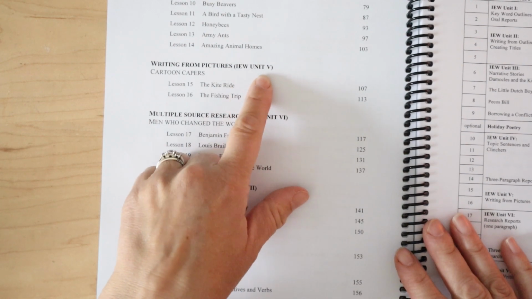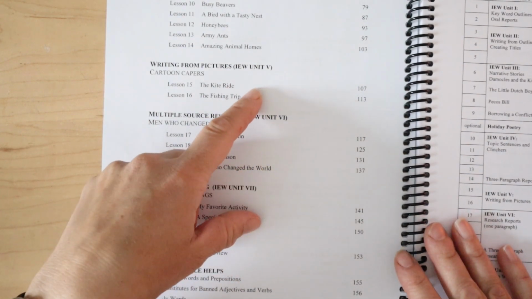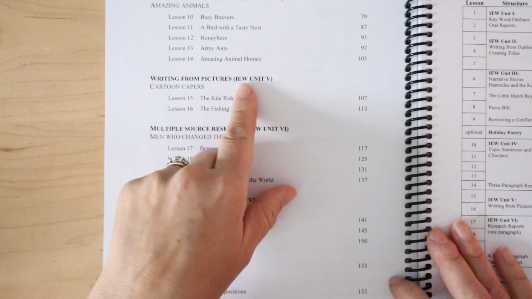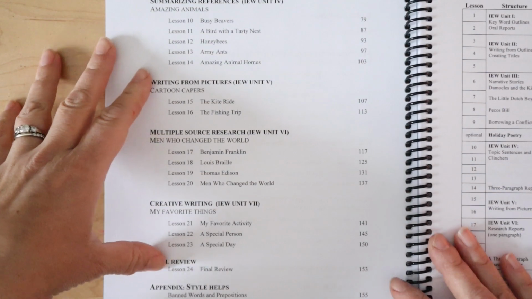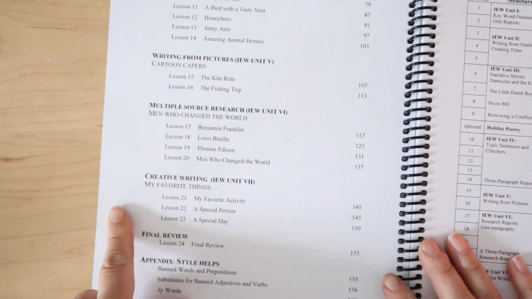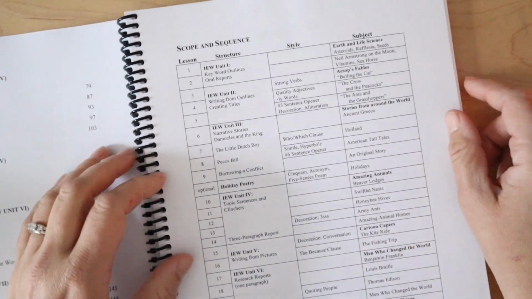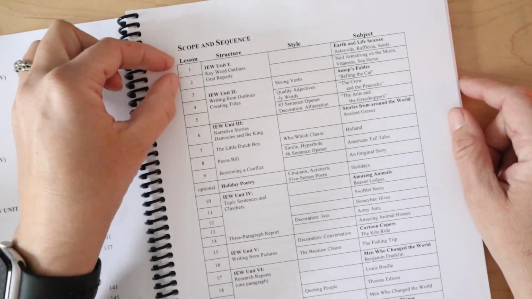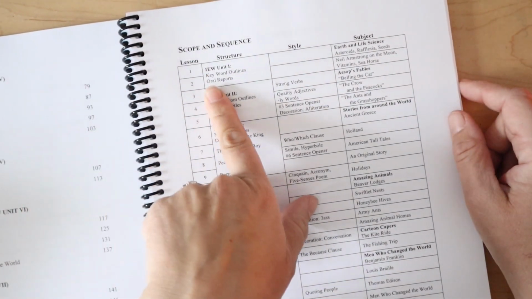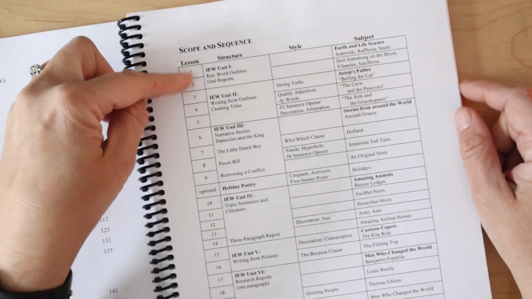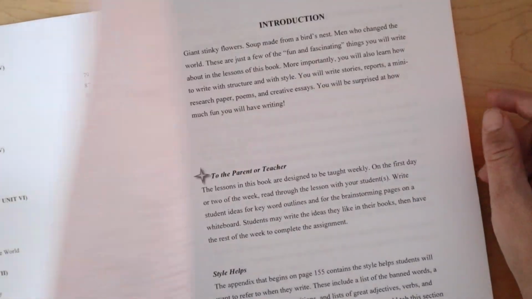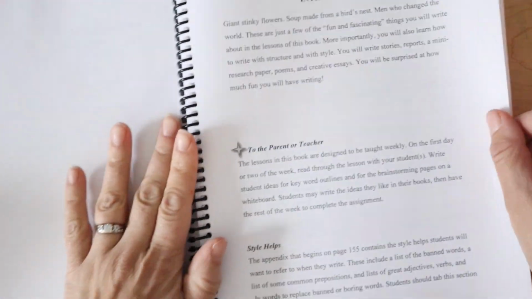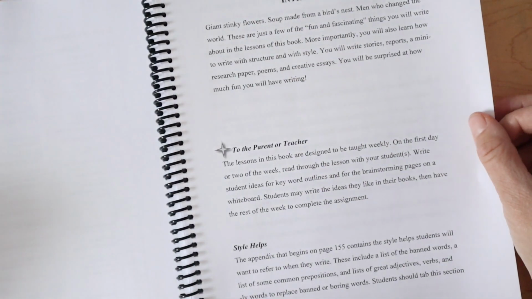So again, these units over here are referring to the structure and style units. So if you are taking their parent course teaching structure and style, these are related to that. You do not have to take that course in order to teach this program though. Multiple sources, research, and creative writing, and then final review. They then have a scope and sequence where they talk about their lesson, how many lessons there are based off of the particular unit and the subjects within there. And so their units are again broken up into their units related to their teaching structure and style. Introduction, we go into introduction, like what this is.